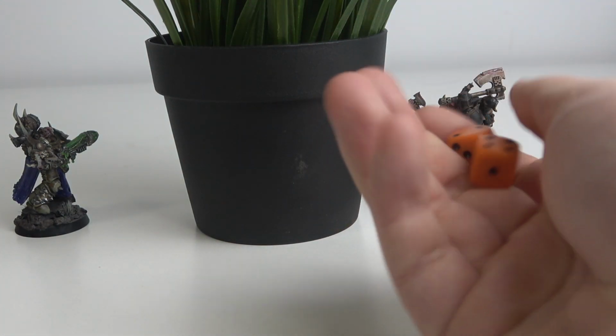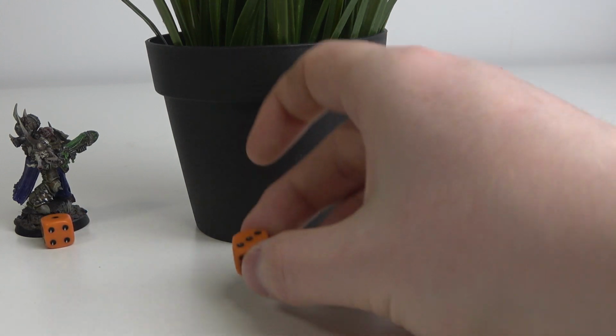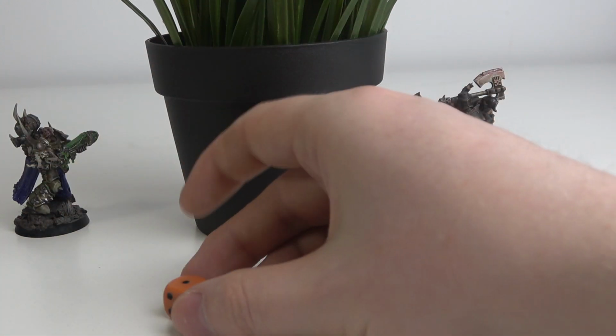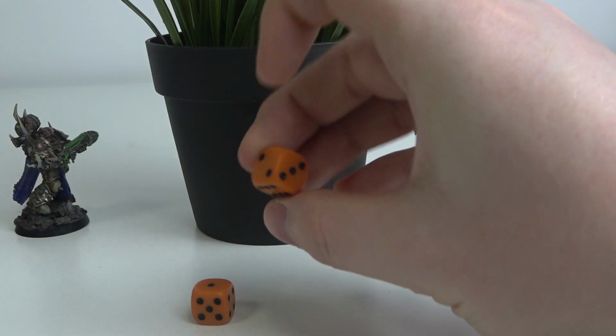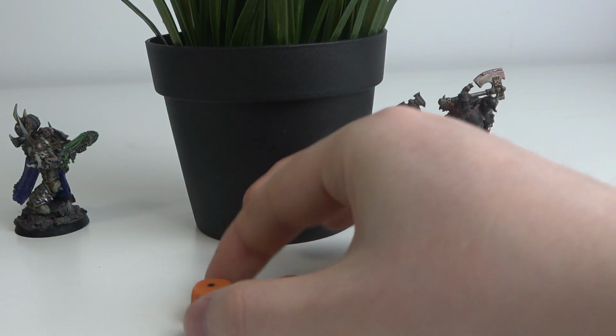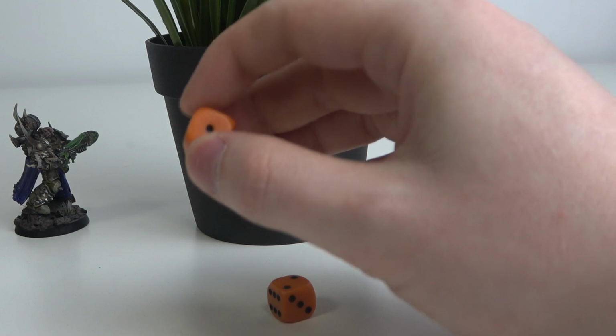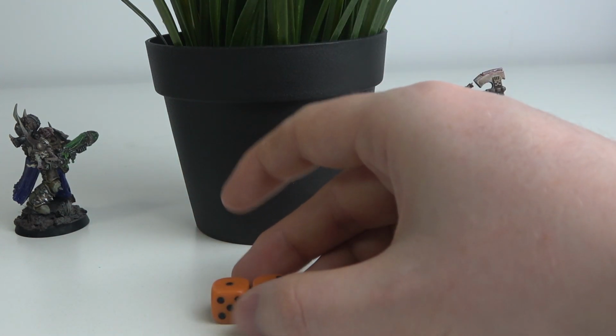So for example, if we would score on 3, we roll those dice and you would roll something like this. So the 3 changes into 2 and 1 stays the 1. Just subtract 1 from each roll in the hit roll.